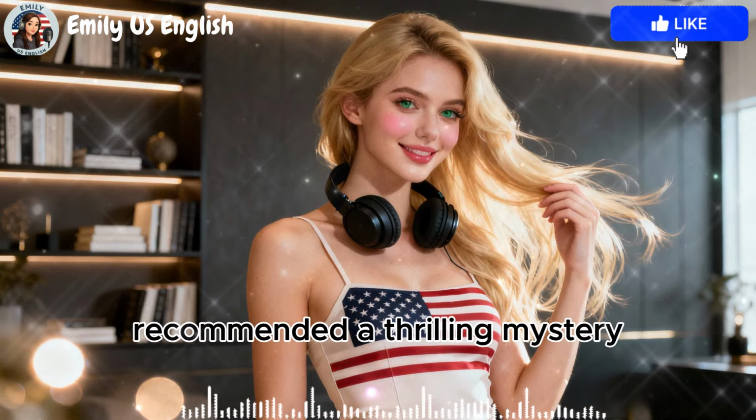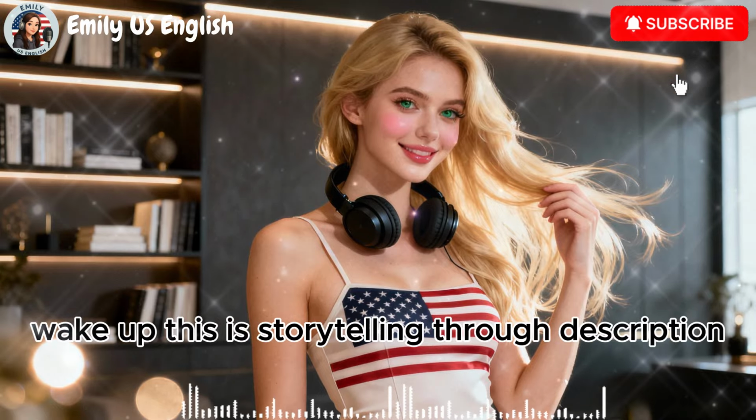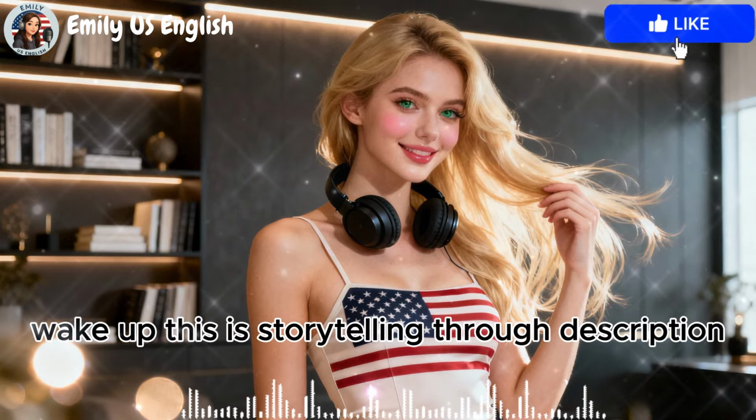Add again. This morning I went for a run through the forest trail. The air was misty and cool, and I saw a deer standing silently among the trees. Add more. This morning I went for a run through the forest trail. The air was misty and cool. I saw a deer among the trees, and I felt a deep sense of peace as I listened to the forest wake up. This is storytelling through description.